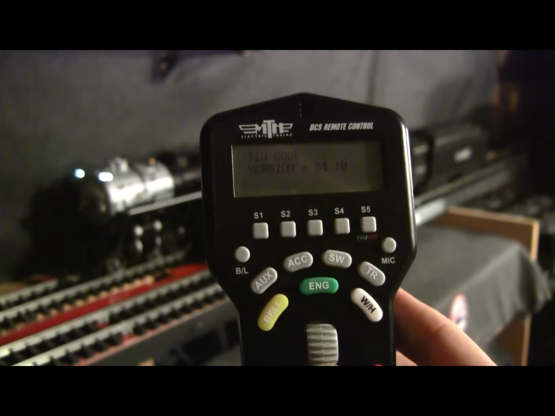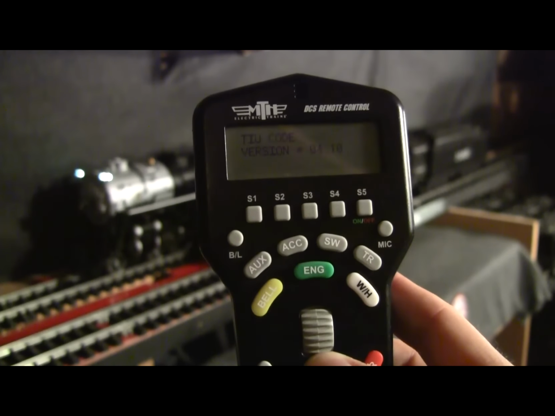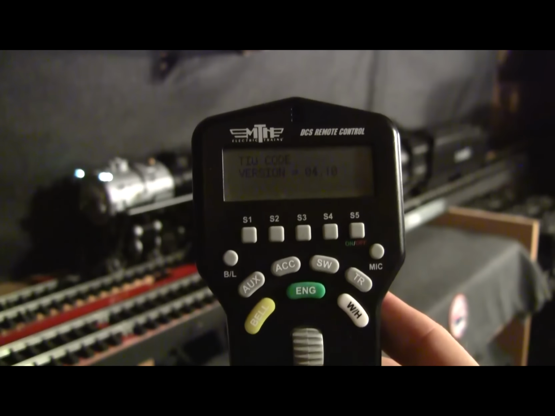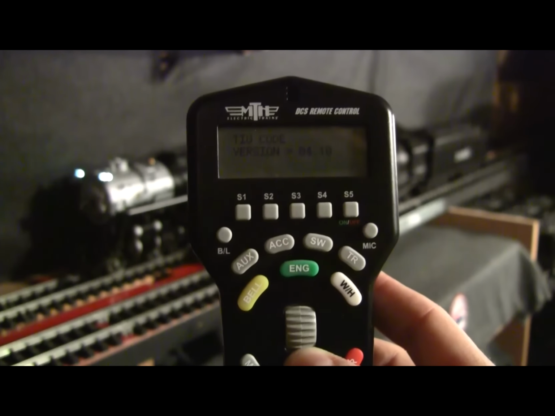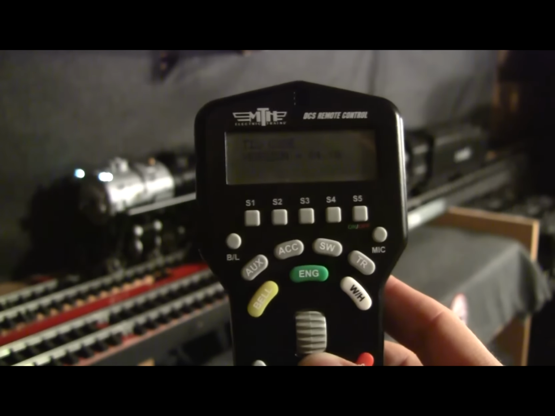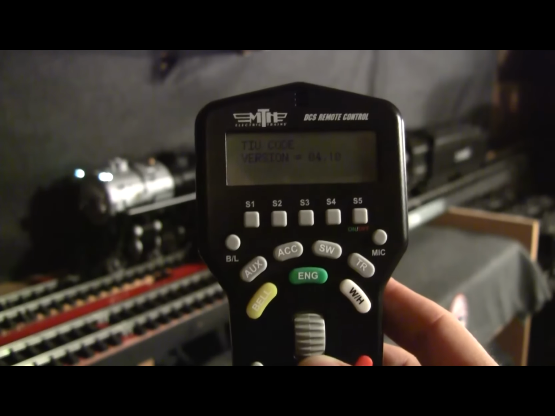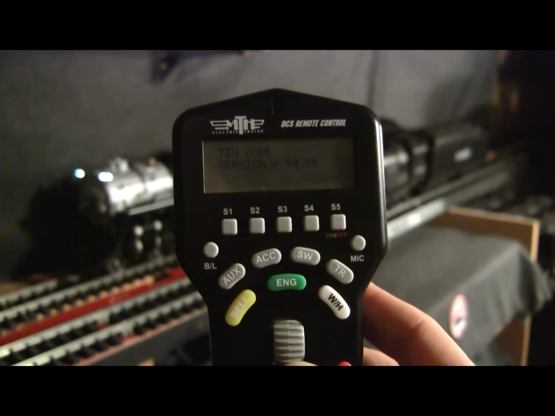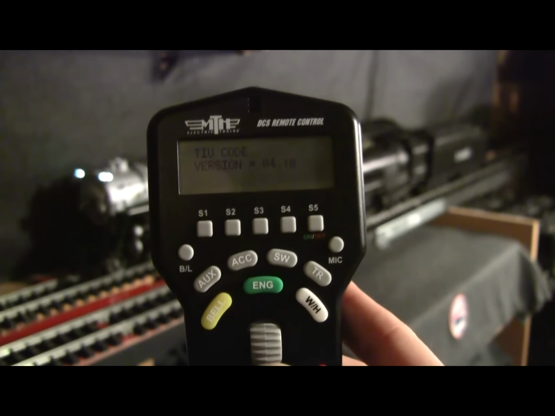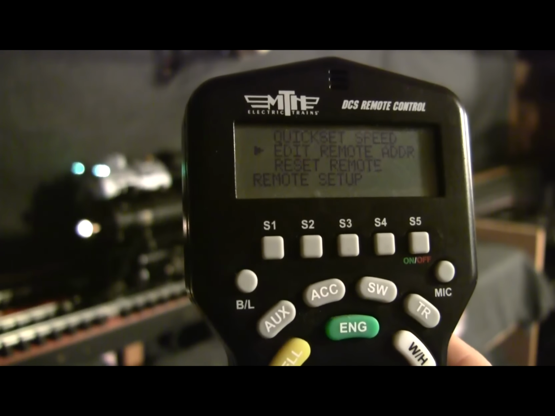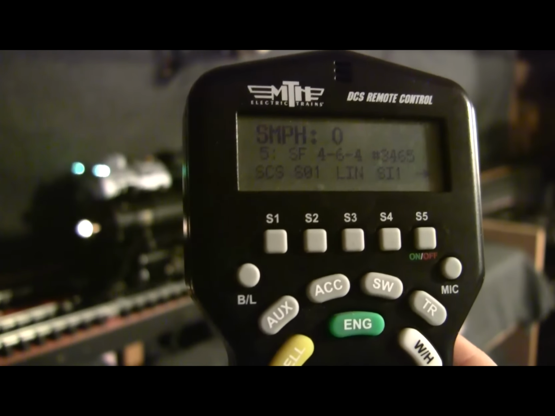If the remote and the TIU are running different versions, it will result in a whole host of operating issues: constant check tracks, can't find engines, and all these other things. So it's critical that you run with the same version. And that's it for the system items.